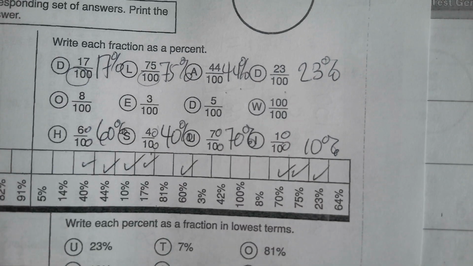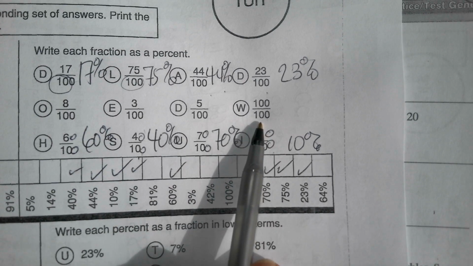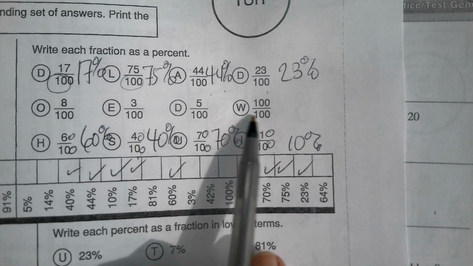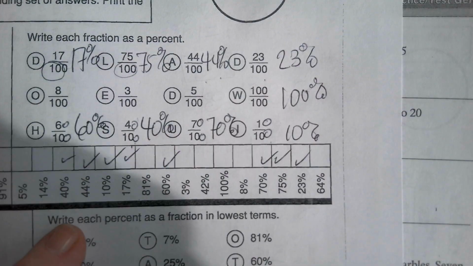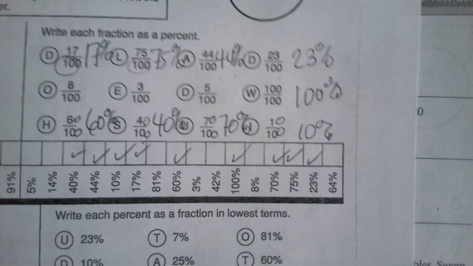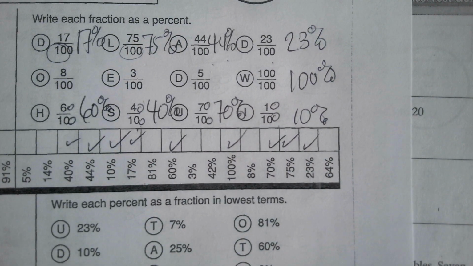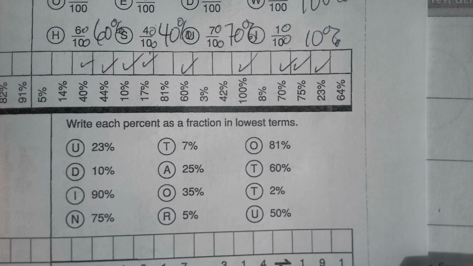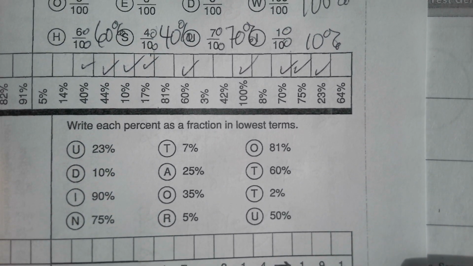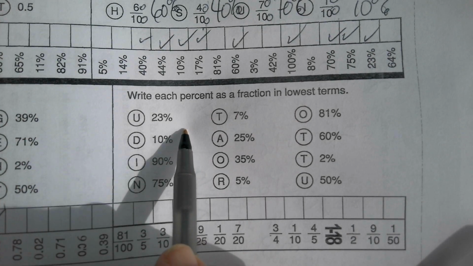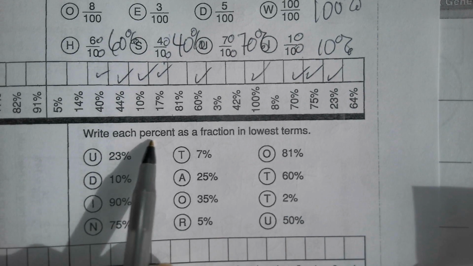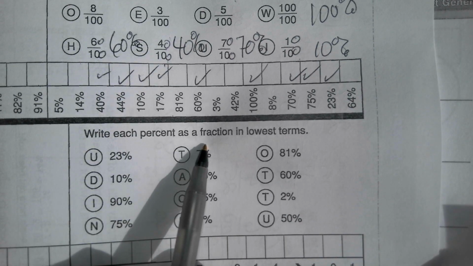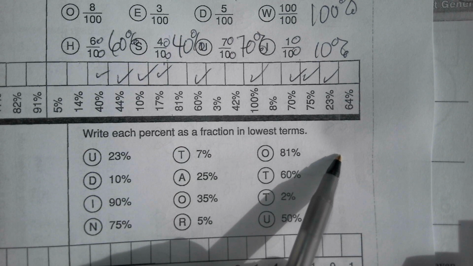Then, who thinks they know the percent sign on this W? 100. If you had 100 problems, you got all of them right, you have 100% on your test. So these should be pretty easy to do. But now, these are going to be a little bit harder. You're going to have a little bit of work. So now this is where you're going to need probably your line paper. Now it says, write each percent as a fraction in lowest terms.